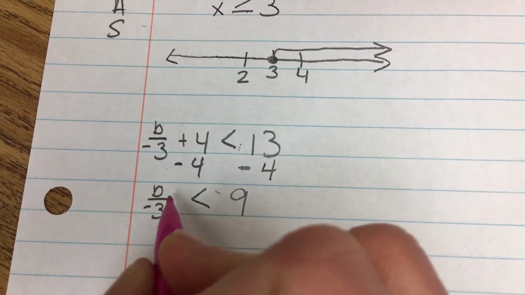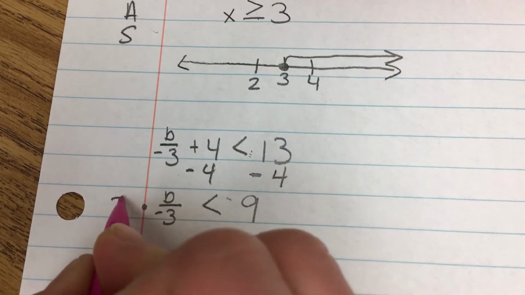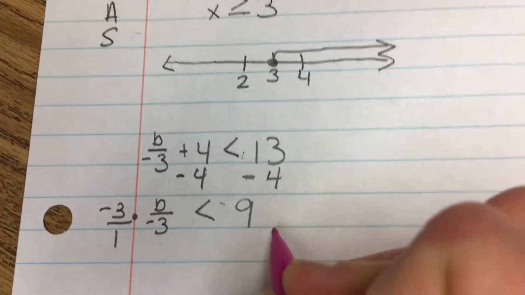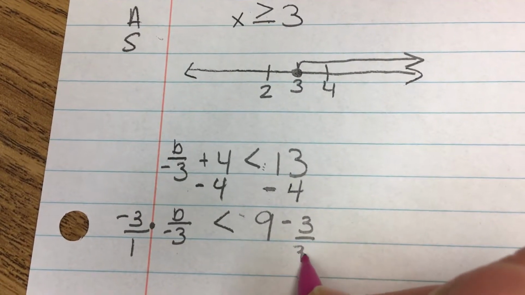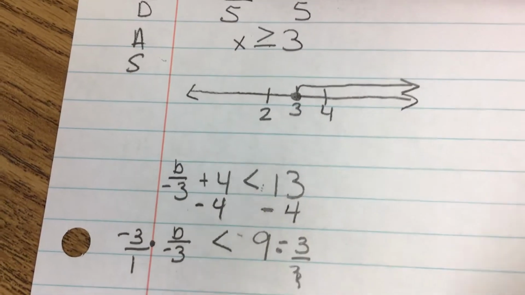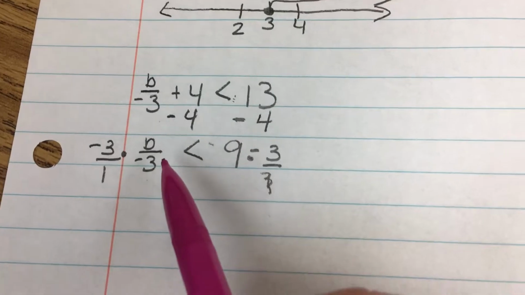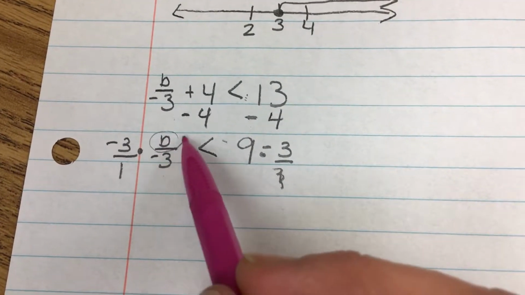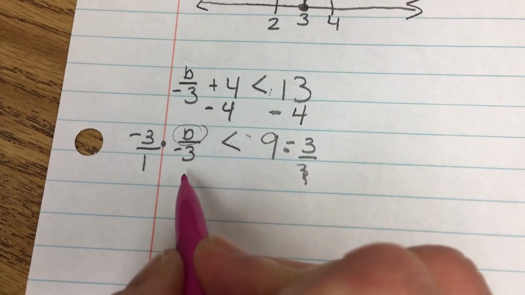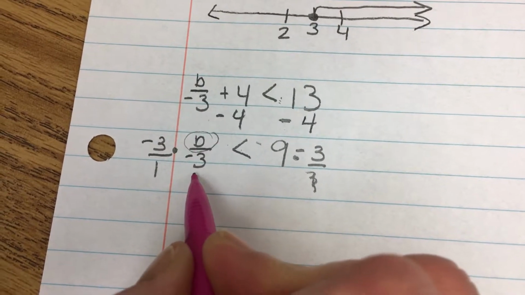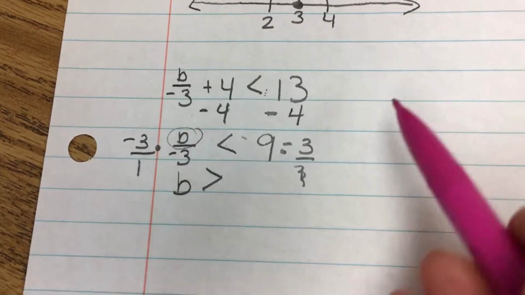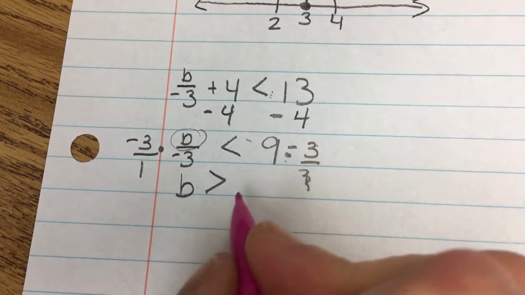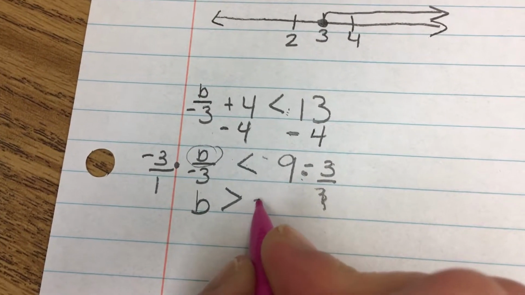Now, to solve this, I'm going to multiply by -3 over 1, and over here, -3 over 1, which doesn't really matter here. Since we're multiplying by a negative, this is when we are going to flip the sign. So what I'm left with here is b, and I flip the sign. And 9 times -3 is -27.